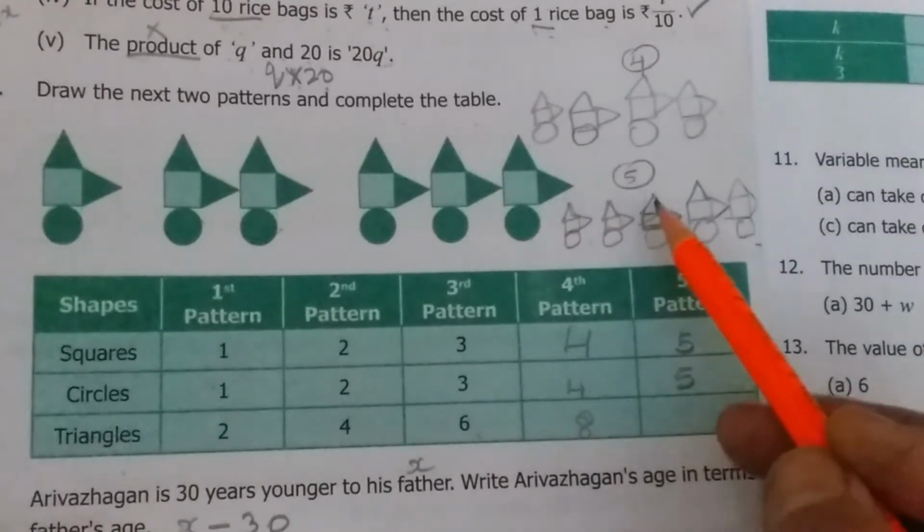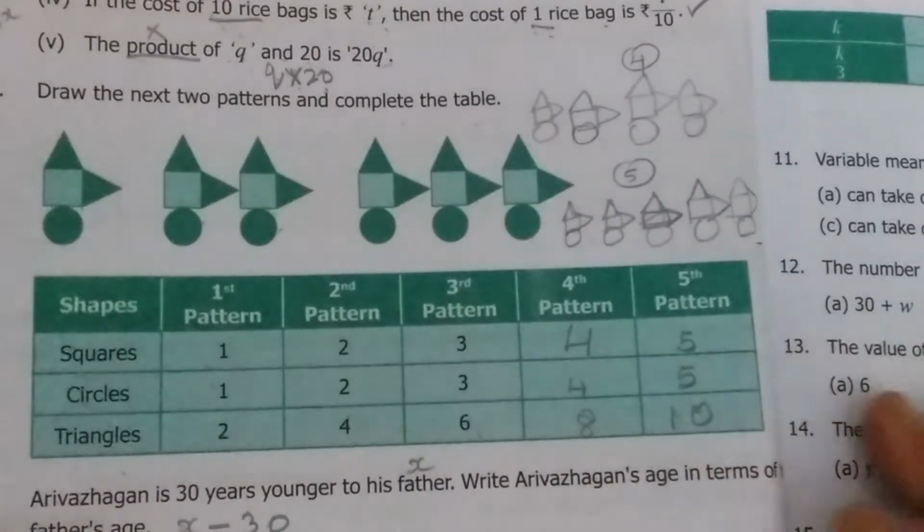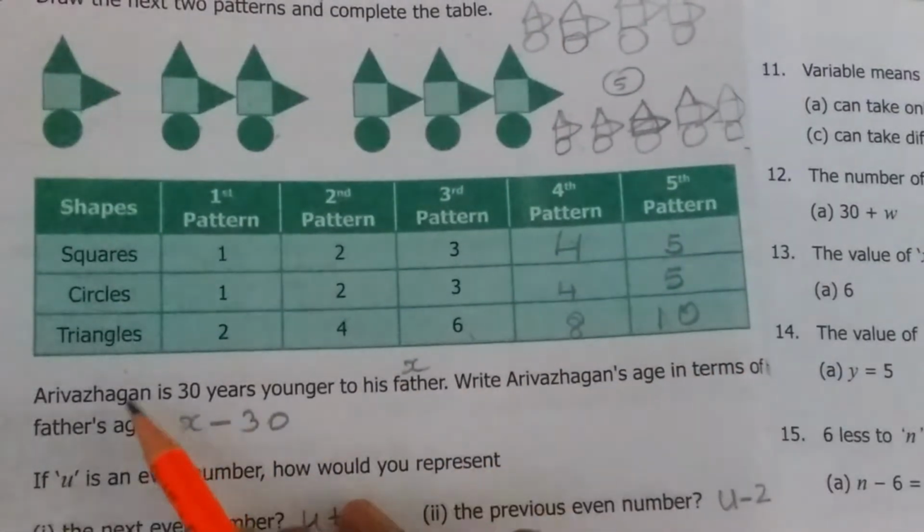1, 2, 3, 4, 5, 6, 7, 8, 9, 10 circles are there. This is the pattern. Okay. Look at the next one.